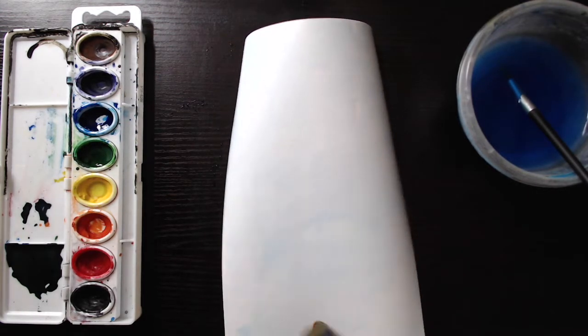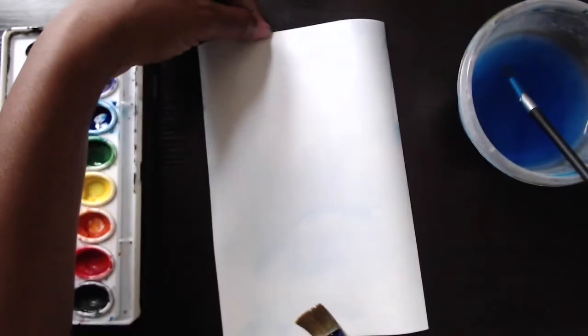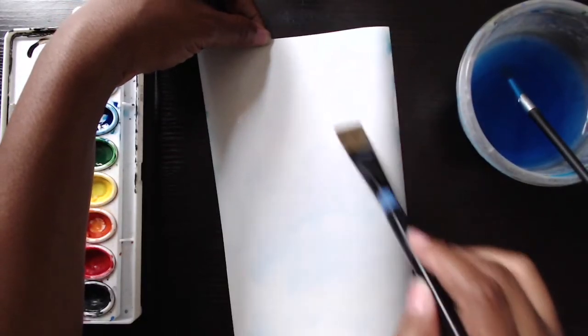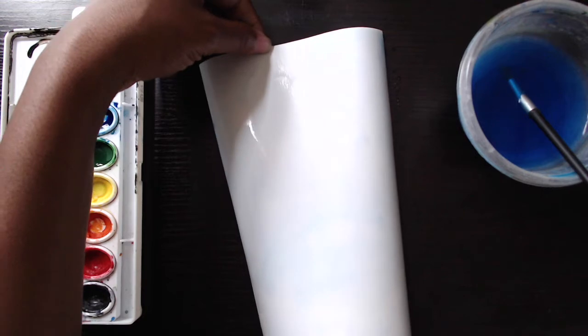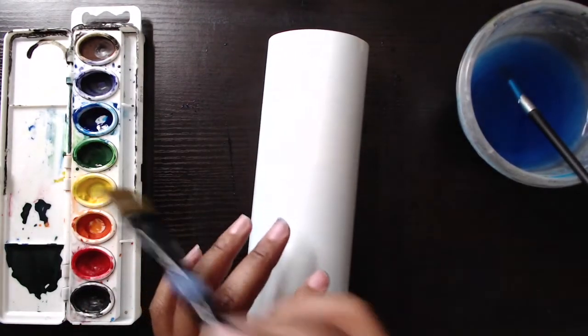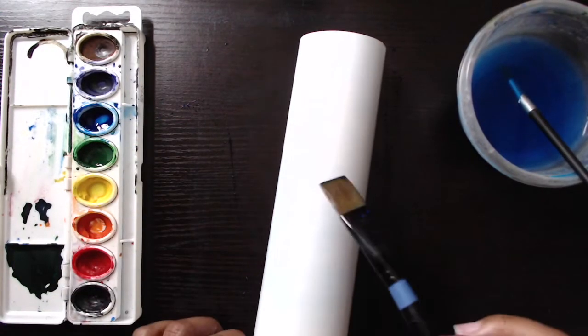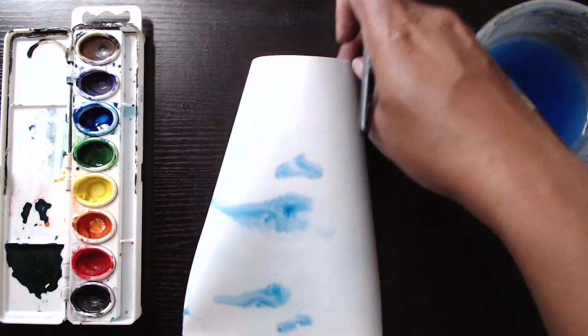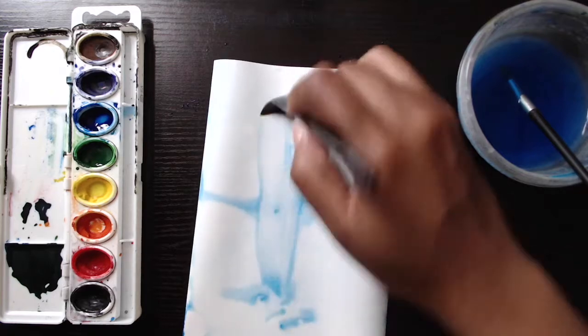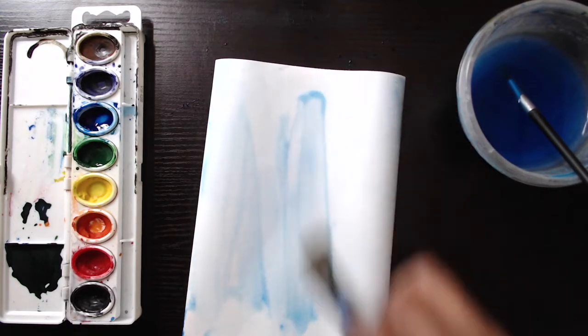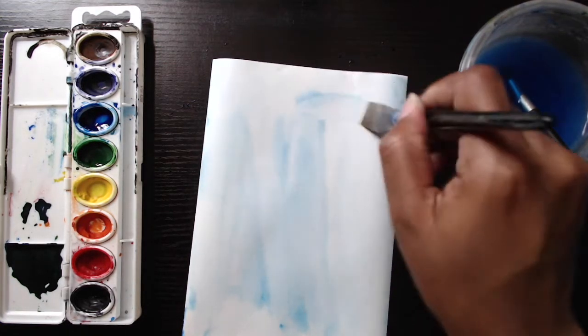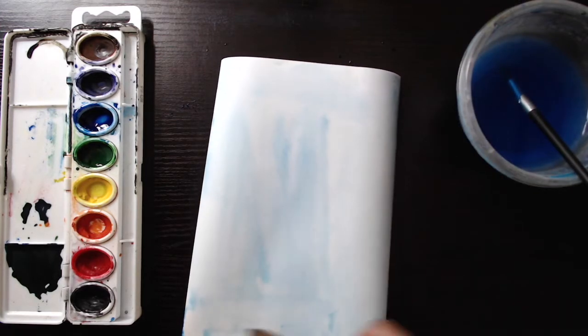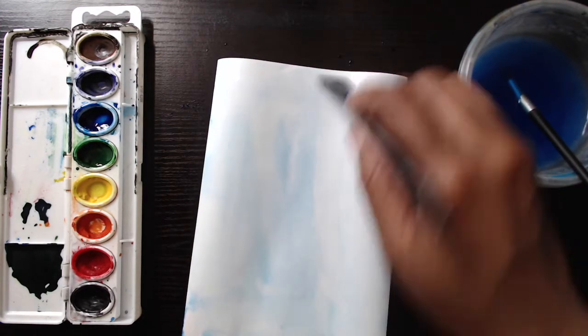Now if, and only if you feel like it is just too light and you can't see any color at all, then you can take your brush, get a little water, get a little bit of paint on your brush, and dab a little bit of paint on there. And then I can just sort of move that little bit of paint around. But I don't want to put a lot of paint in there because I don't want to make it too dark. I want it to be really light.